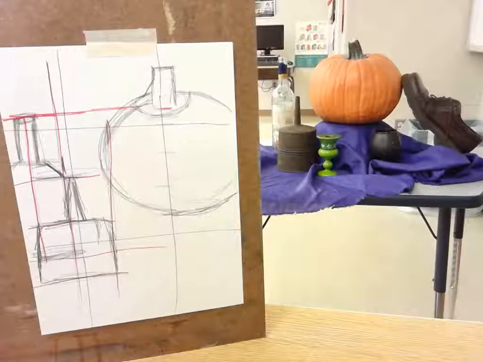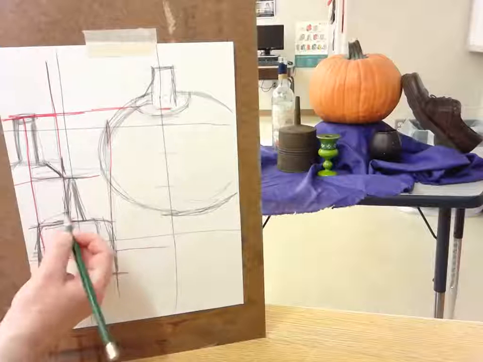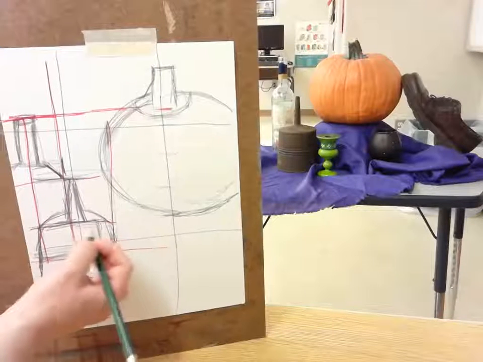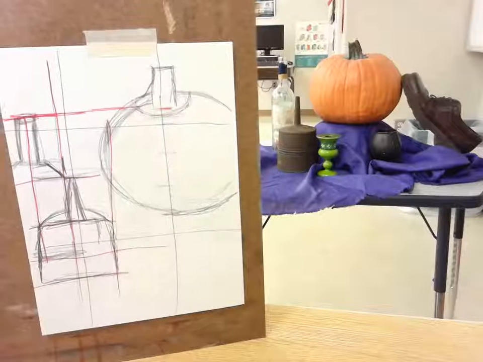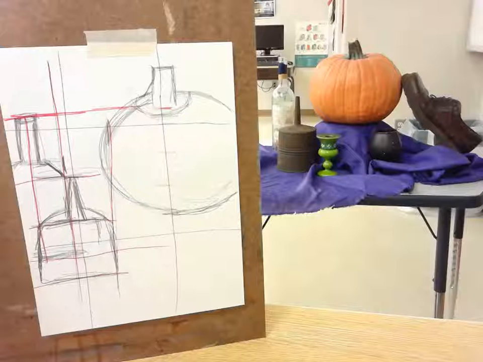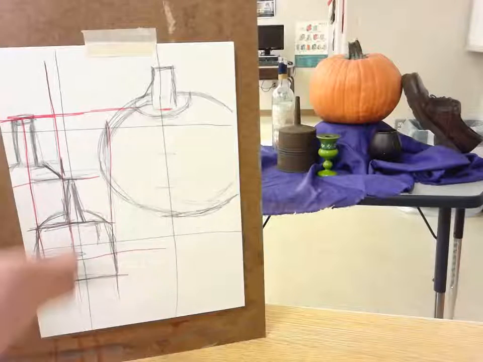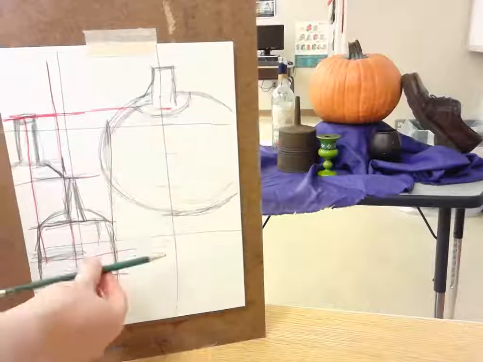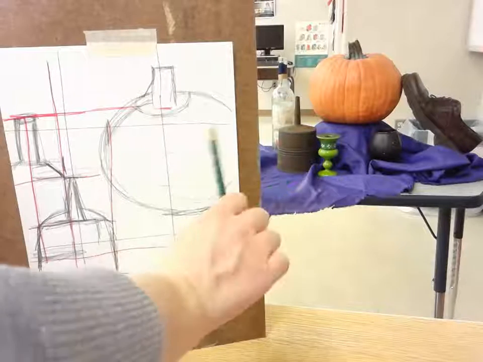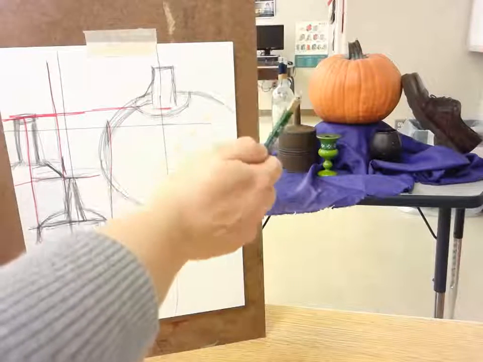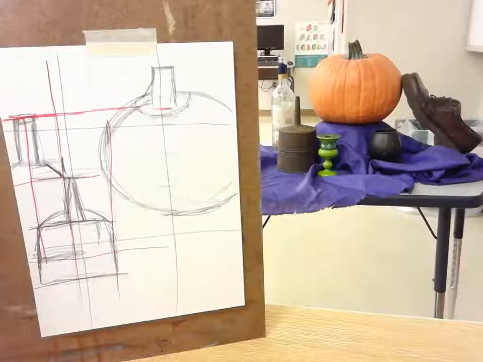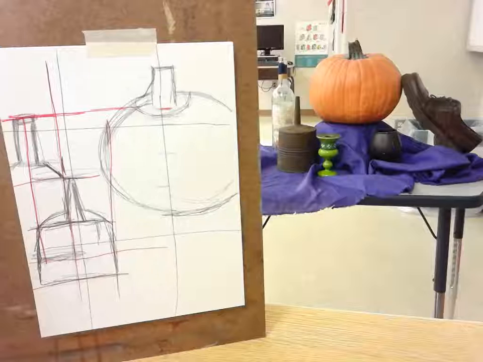All right, so now what you want to think about is that back part of the can and how it looks like it's going up. And you just want to keep measuring out all of your objects, relating them to one another, using what's called plumb lines, these red lines that we drew on our paper, measuring, fully extending your hand or your arm, and using the top of your pencil to measure it, and then comparing one object to another. All right.